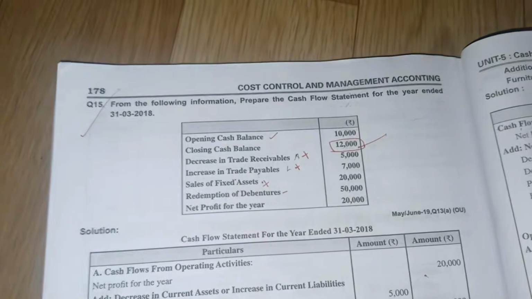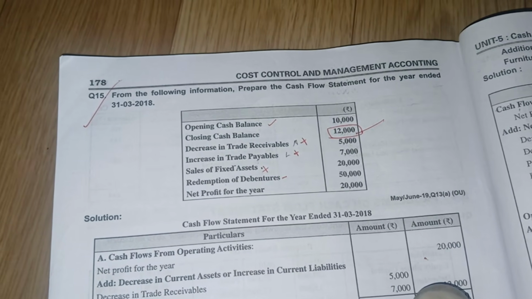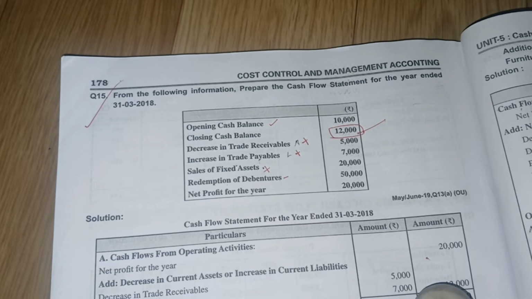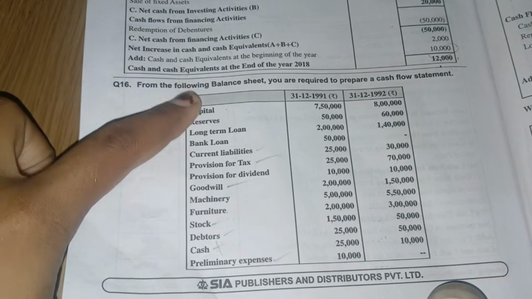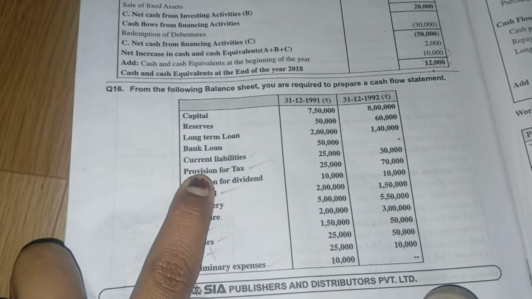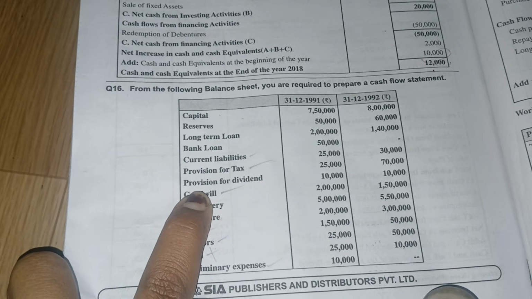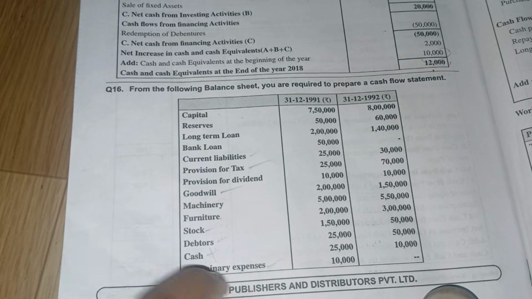So this is your homework problem. You need to do it in your homes, and just comment down in the comment section about the answer. And the next homework problem is this 16th question. Everything they have given. Provision for tax will come on the expenses side, we need to add it. Provision for dividend also, yes, and preliminary expenses also.